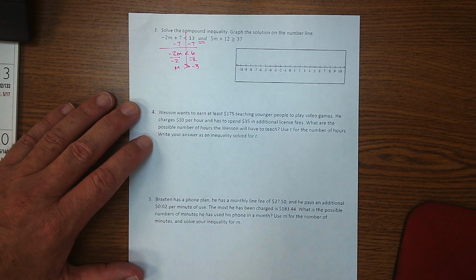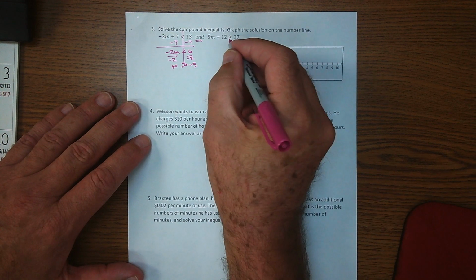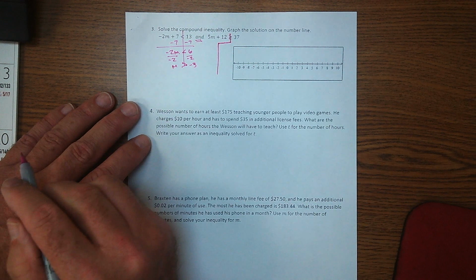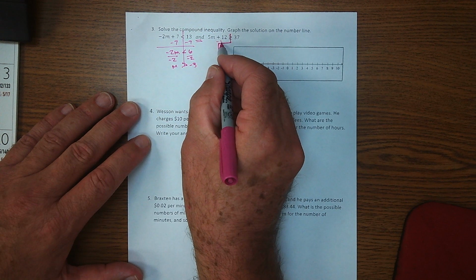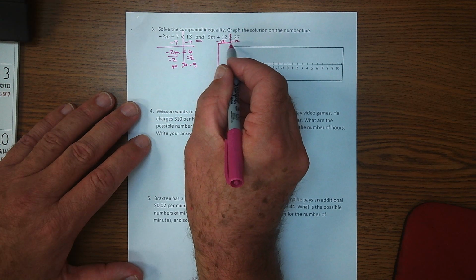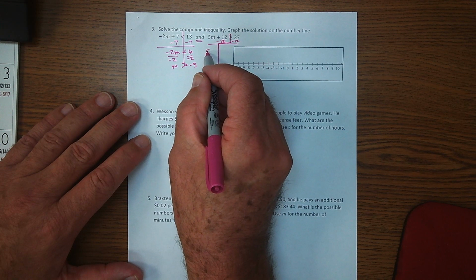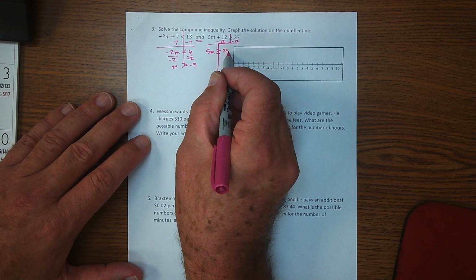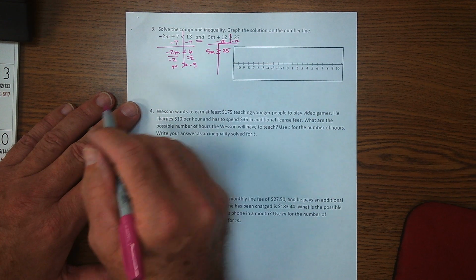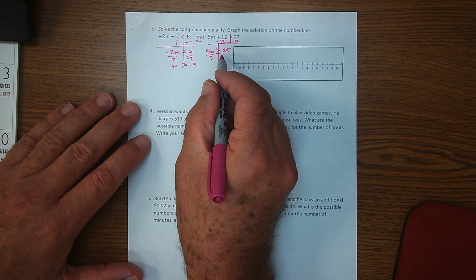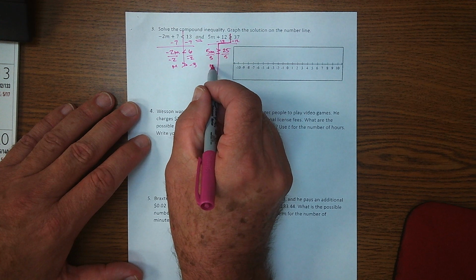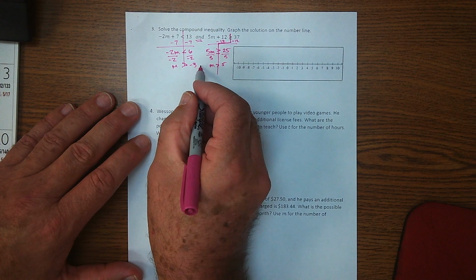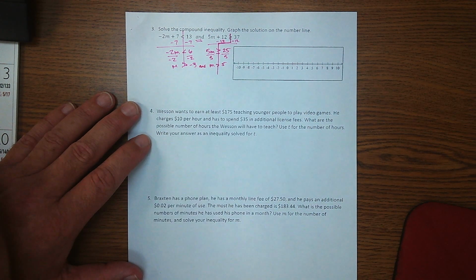Okay? All right, now this other one, when I draw my line, I got to make room over here. So I got to have some room over here. Okay, so I'm going to minus 12 from both sides. And so I get 5m is greater than or equal to 25. Divide both sides by 5. And I get m is greater than or equal to 5, right? Okay, this is still and, so I have to have overlap.